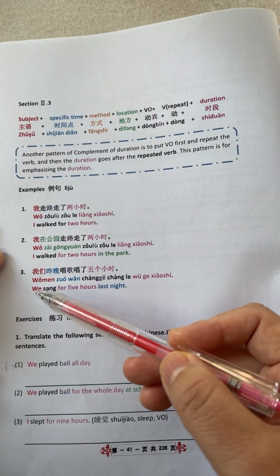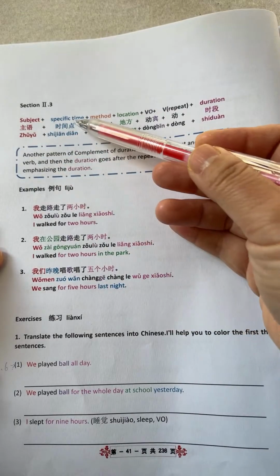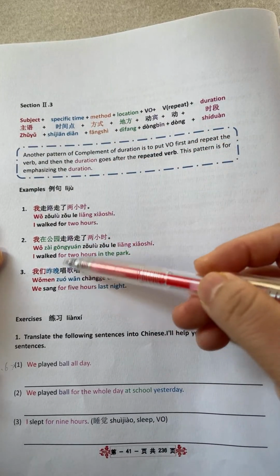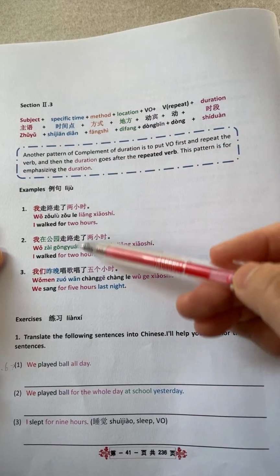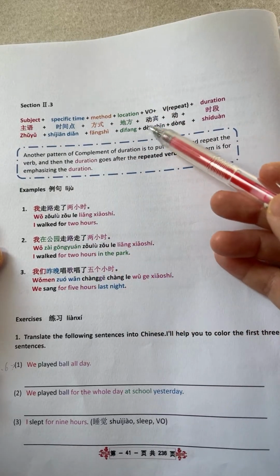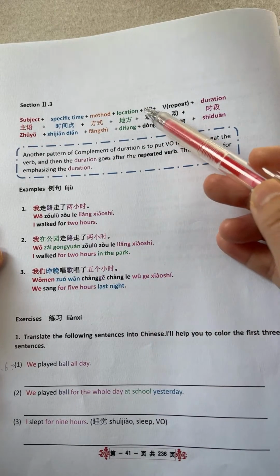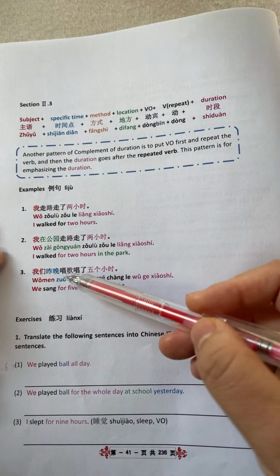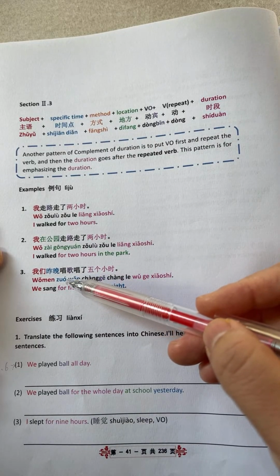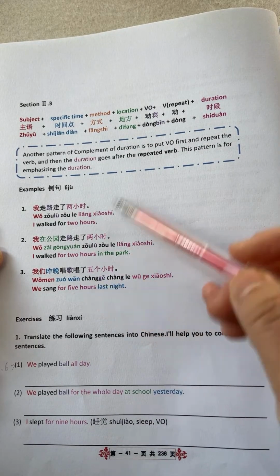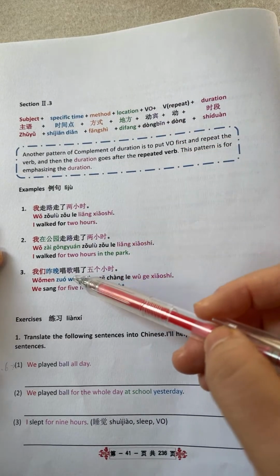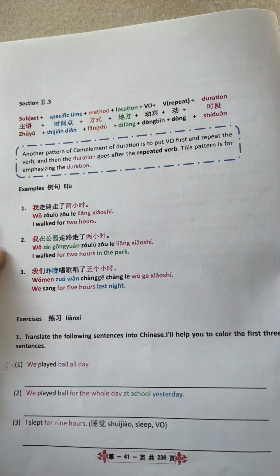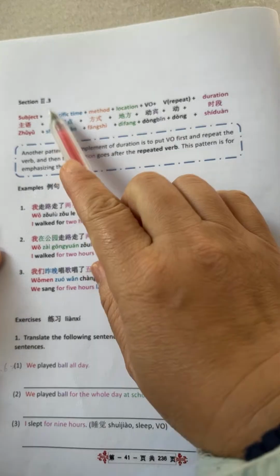So it counts as 我们, subject, 昨晚, specific time, and then we don't have a method or location. Then we say 唱歌, the complete words, first. Because 唱歌, to sing a song, is a verb-object structure word, we repeat the verb. So 唱了 and then 5个小时. Okay, that's section 2.3.